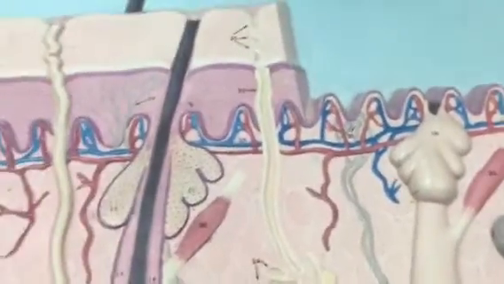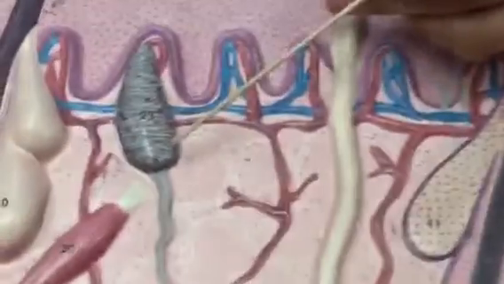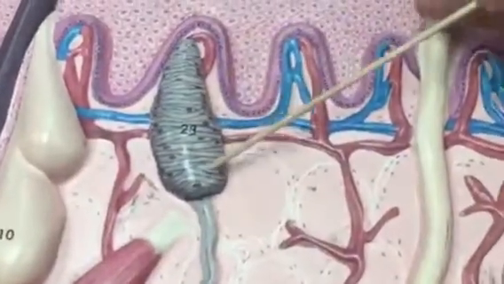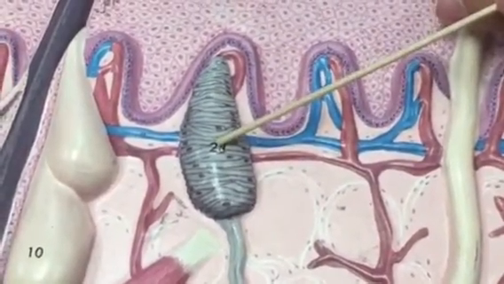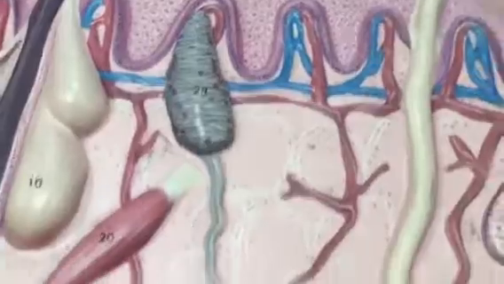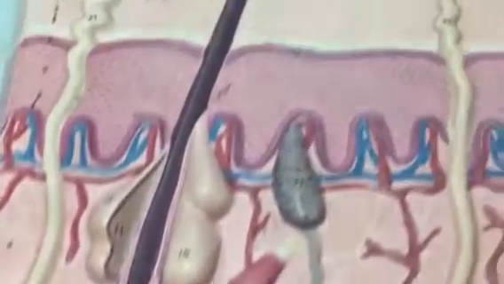You can see in the papillary layer and the papilla some Meissner's corpuscles. They're also called tactile corpuscles. This is for detecting light touch. If you move down into the reticular area, you can see hair follicles.